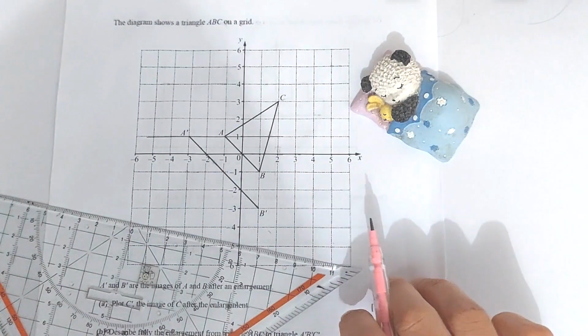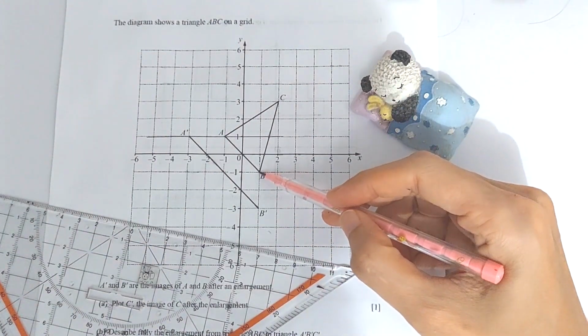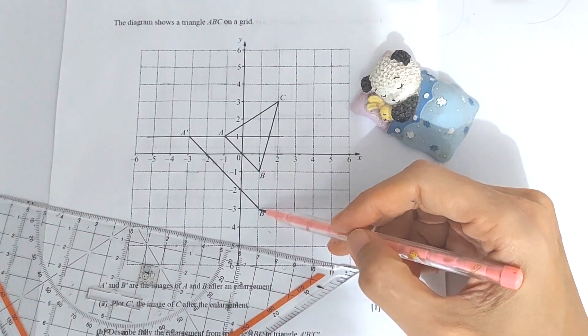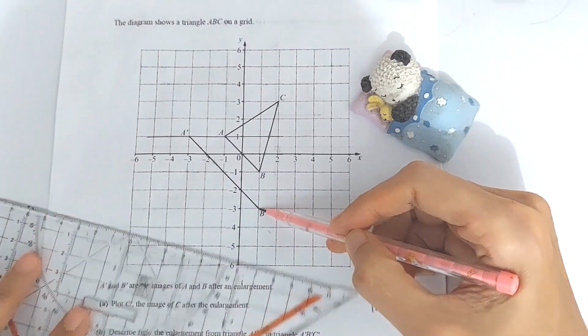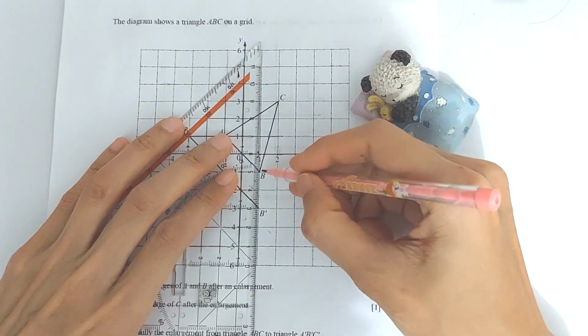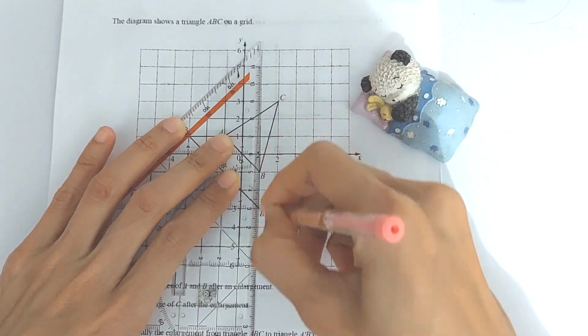And then the next one is, we also know the B after the enlargement will go to here. So the same thing, you connect them by drawing a straight line. So it means you need to use a ruler.